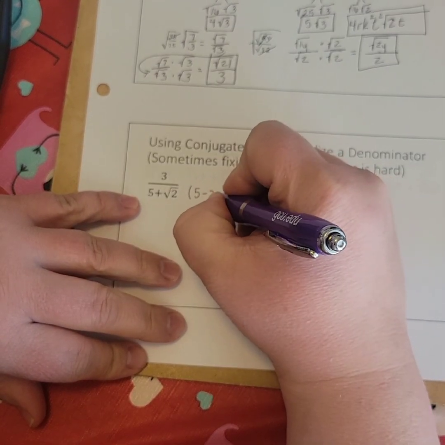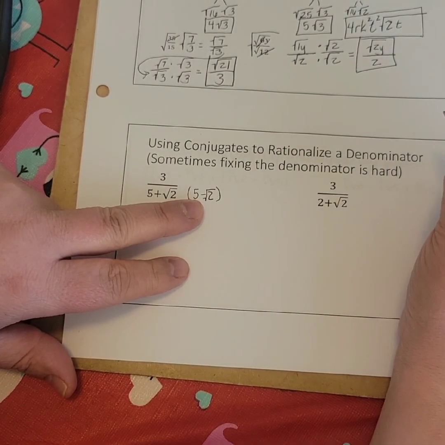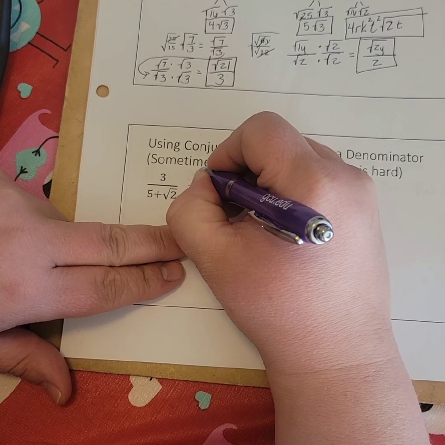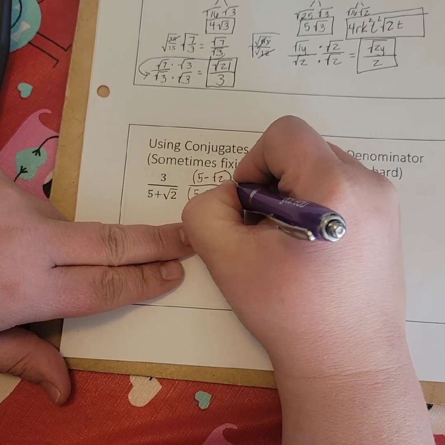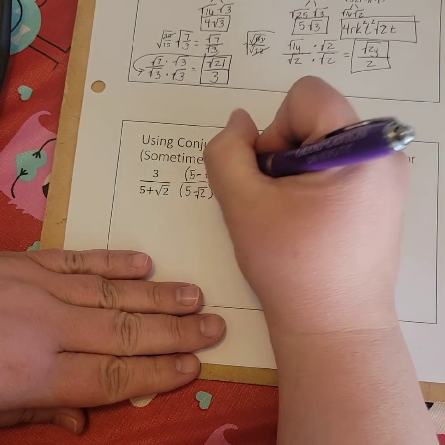We're going to multiply it by itself, but change the sign, and I'll show you why. Same thing has to happen here. So 5 minus square root 2. Okay? So let's just look at the bottom and let's see why.